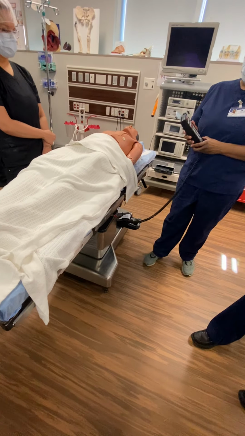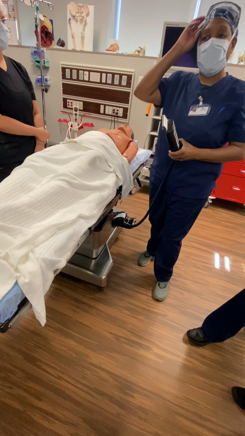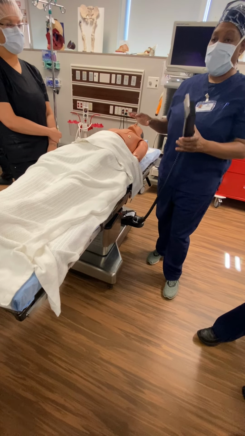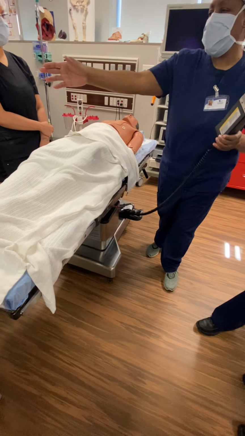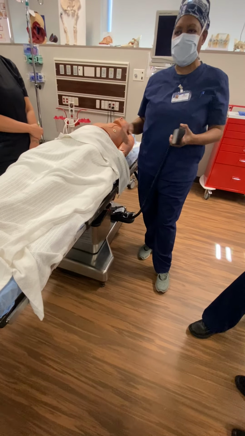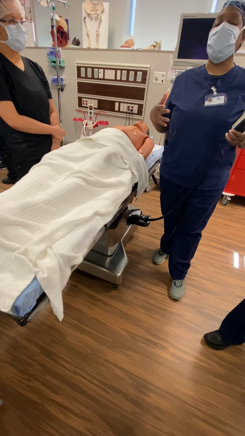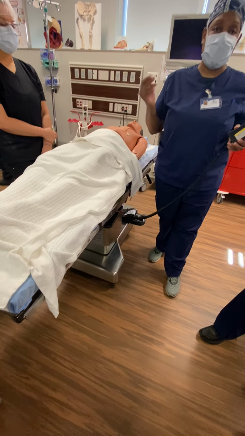Would you be sterile at that point? No, I'm just saying, no. That's a good question, but no, we're not gonna be sterile. I'm just saying, like, you already set up your back table, you already set up. Nine times out of 10, you're gonna set up before they bring the patient in the room.